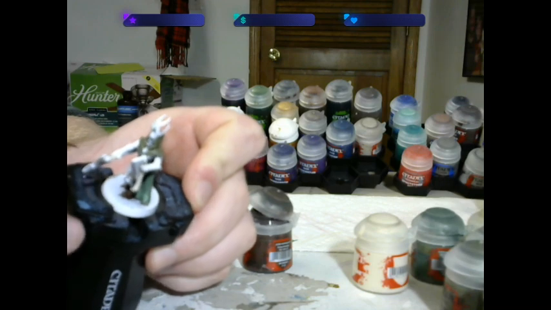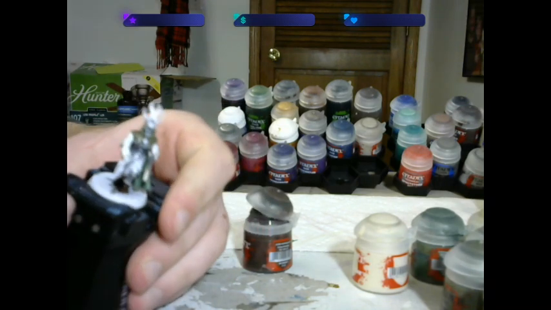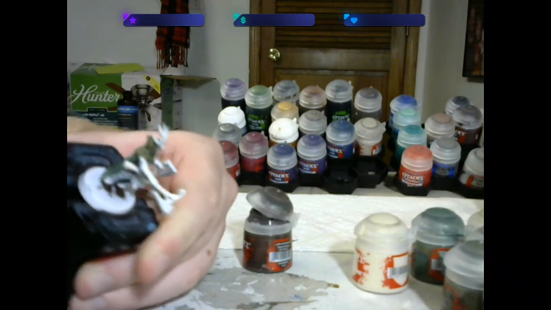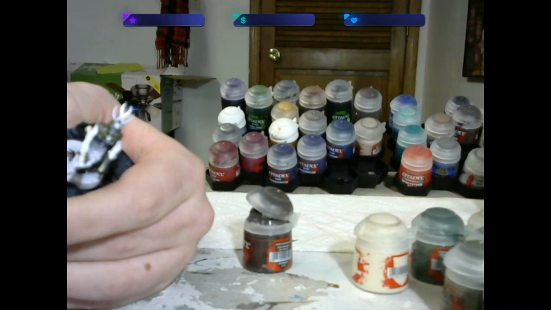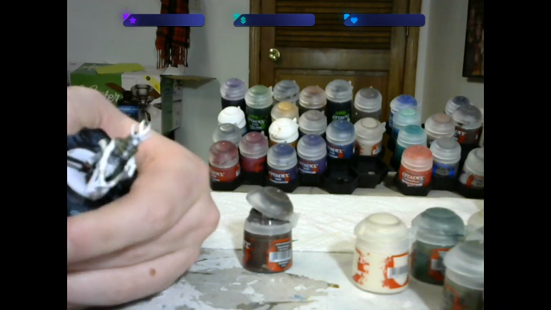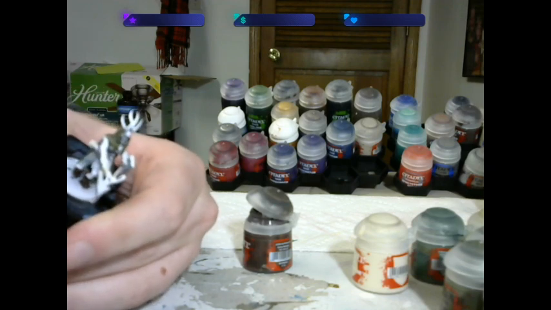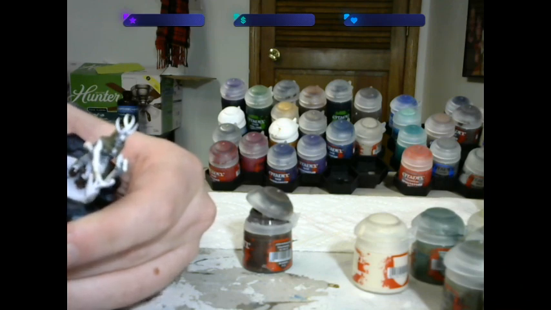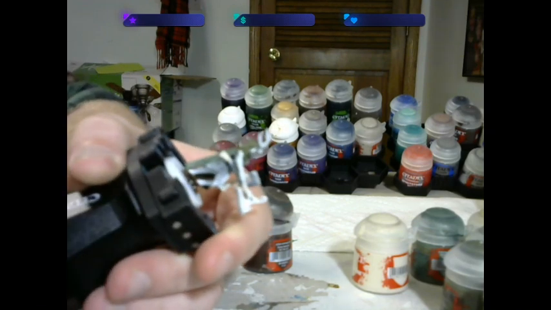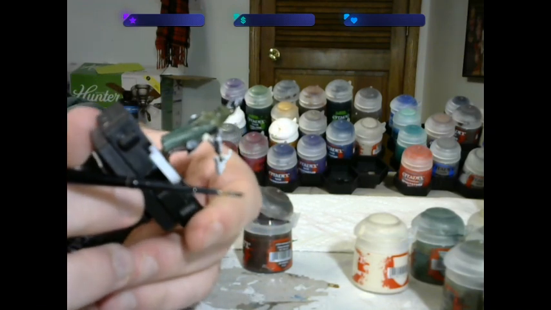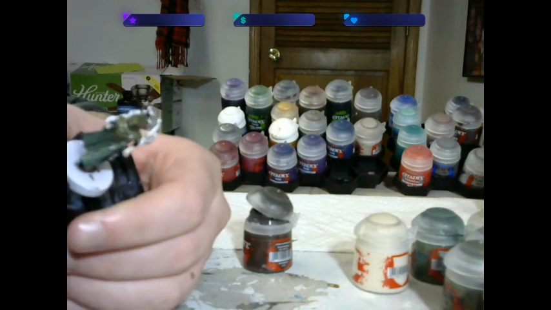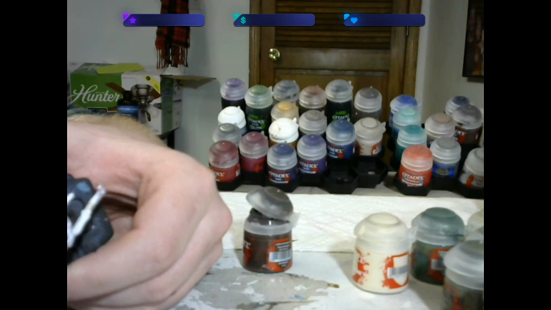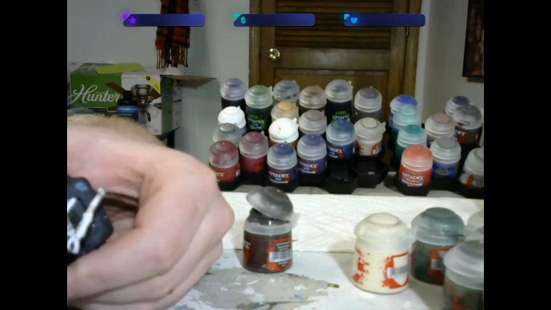And it doesn't matter if I accidentally hit the base that this mini is standing on, because at the end of all this, once these are all painted, we will be basing them, which is putting some kind of foliage or sand or something on the bottom to give it a feeling of being in a physical space.